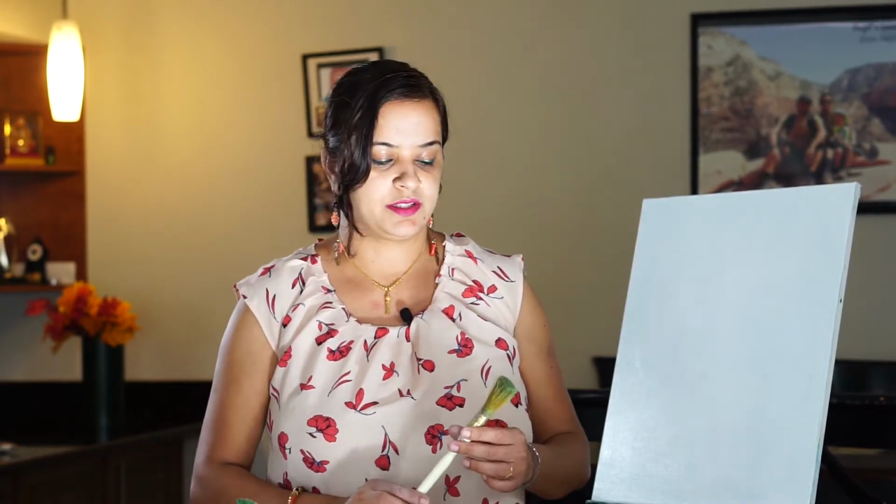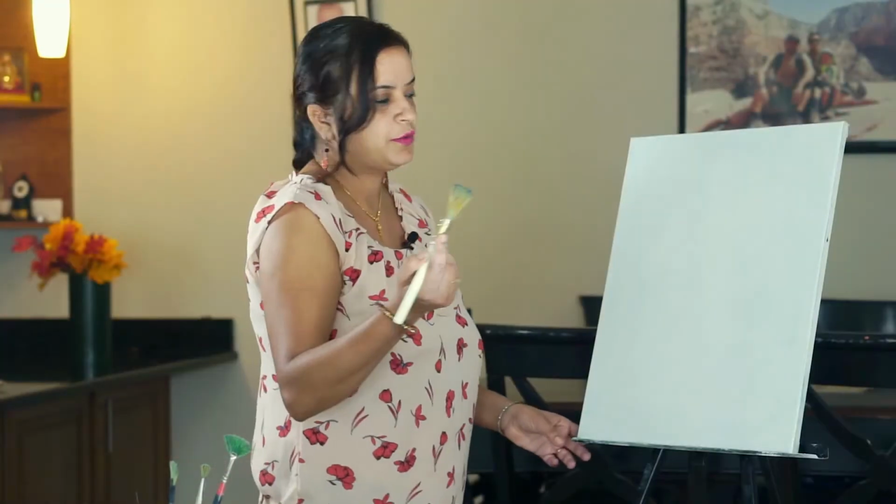And now I will be showing you a brief use of each, starting with the landscape brush. A landscape brush can be used to make sky, foliage, trees, clouds, meadows, and so on. So let's see some strokes from that. We will do the sky first.